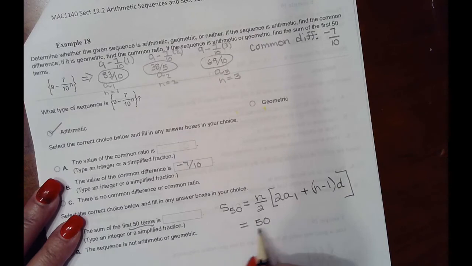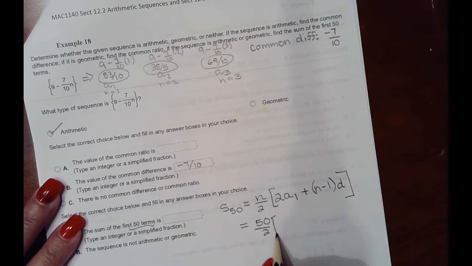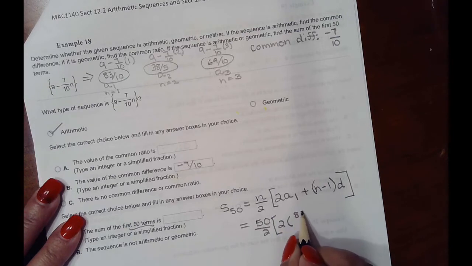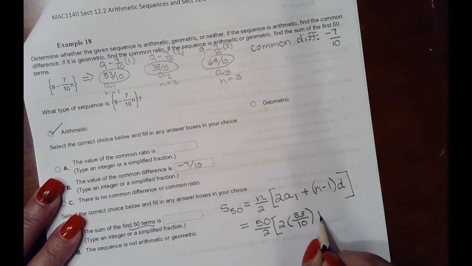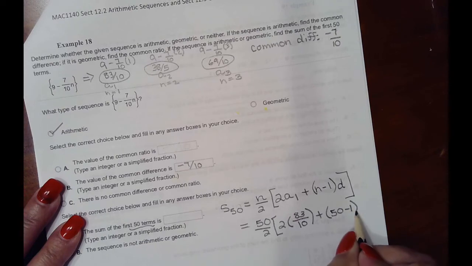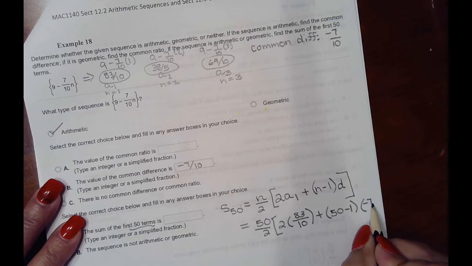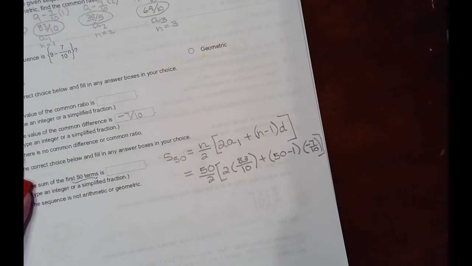So 50 divided by 2. Then here we could go 2 times the first term, which is 83 over 10. And then we can go 50 minus 1 times that common difference, and the common difference was negative 7/10. So a lot of stuff to put in, even if you're using a calculator. Got to be careful here.